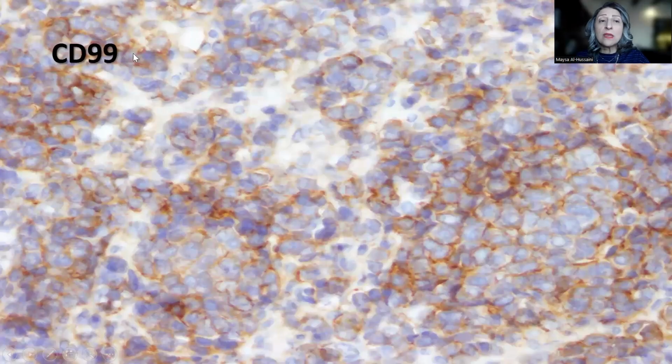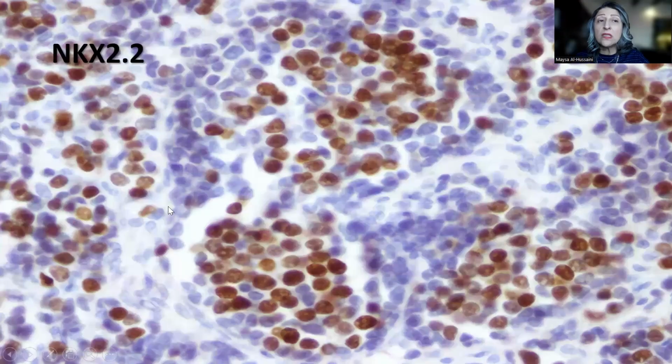So number one immunohistochemistry is CD99. Remember that this is a subset of Ewing sarcoma, and because of that, CD99 tends to be positive in these tumors, as well as nuclear staining for NKX2.2, extremely helpful, of course, to support the diagnosis. However, if you do not think of the entity, you will not order the proper immunohistochemistry, and so you will not reach the differential diagnosis or the final diagnosis.